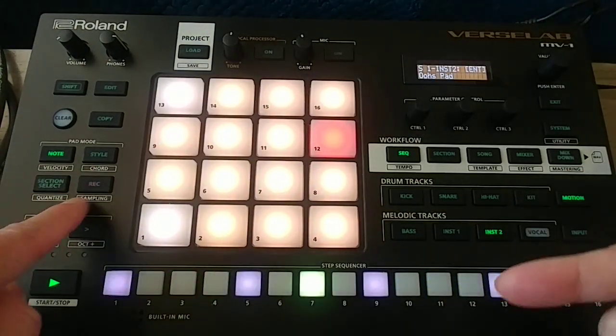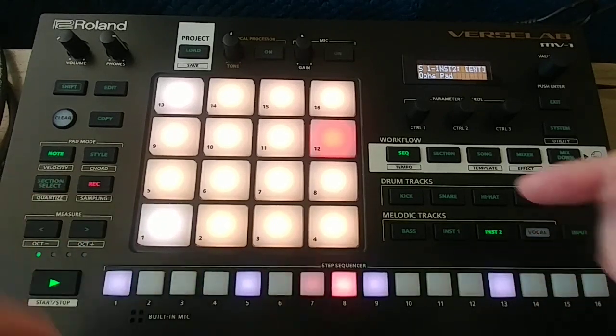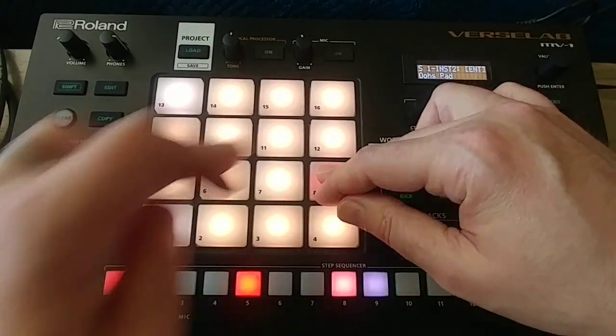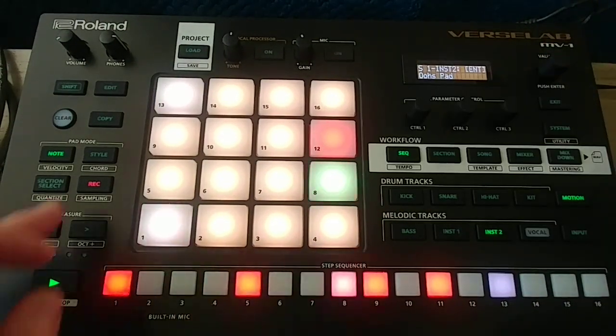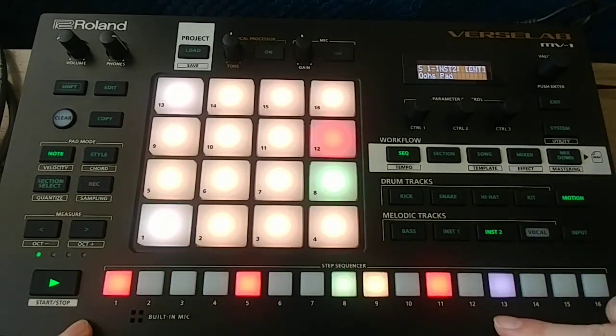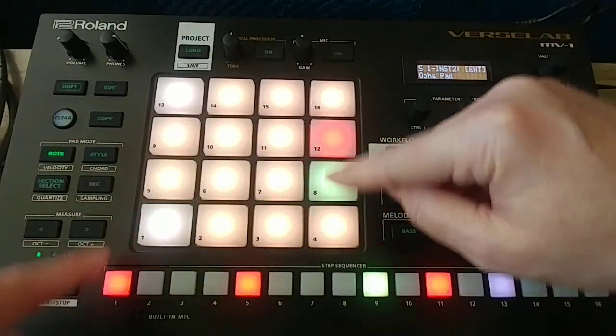Oops, see, recording was not on. That's why it did not record. Right, and you can see it down here. It was recorded into the step sequencer, and it's playing up here on these little green notes.